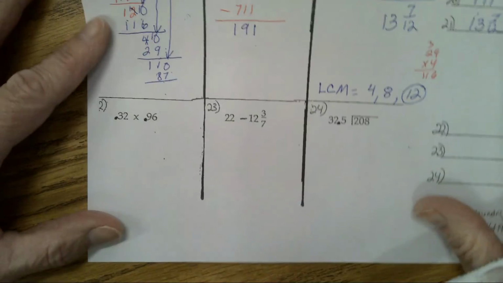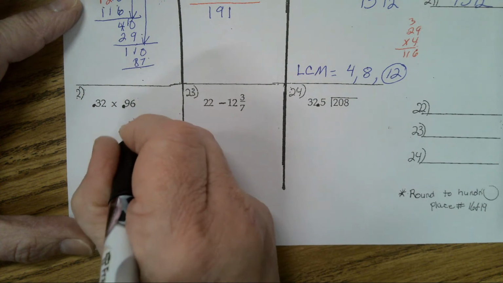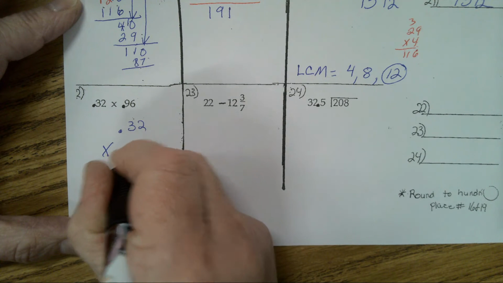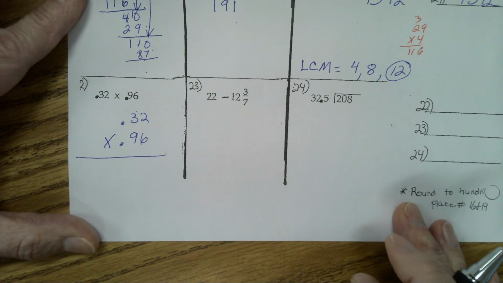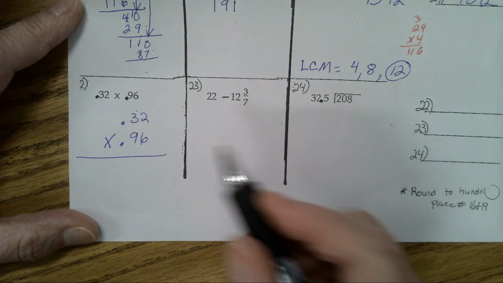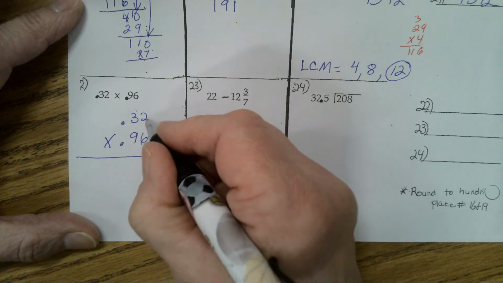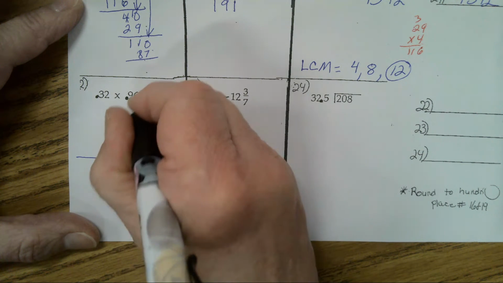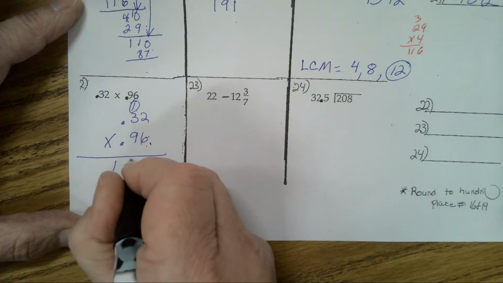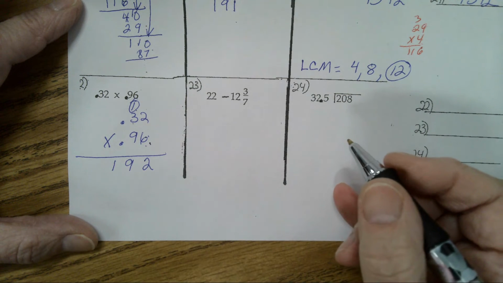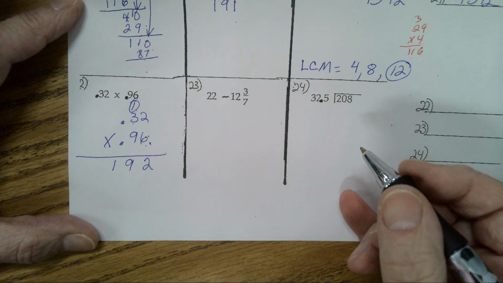Good. Now let's go to number 22. 0.32 times 0.96. In other words, that's 32 hundredths times 96 hundredths. Now you start with the number here, multiply by the 6. 6 times 2 is 12. Put down a 2, carry a 1. 6 times 3 is 18, plus 1 is 19. Now kids, when you multiply decimals, do you have to worry about the decimal while you're multiplying? No, only at the very end.